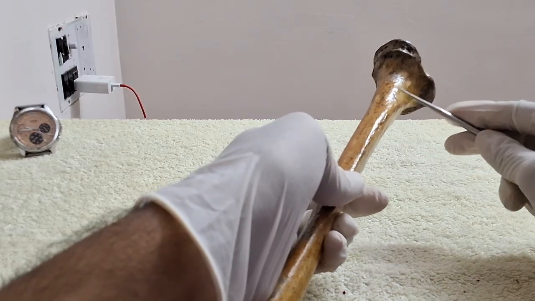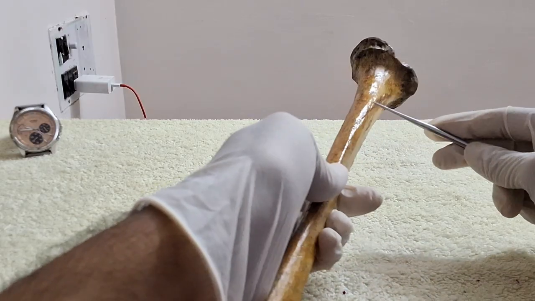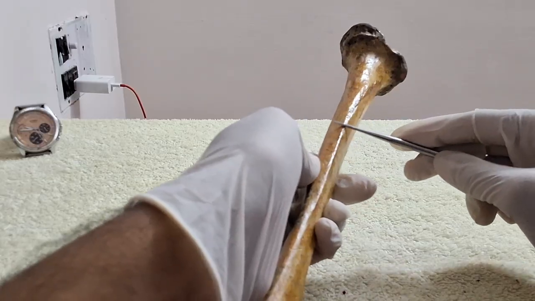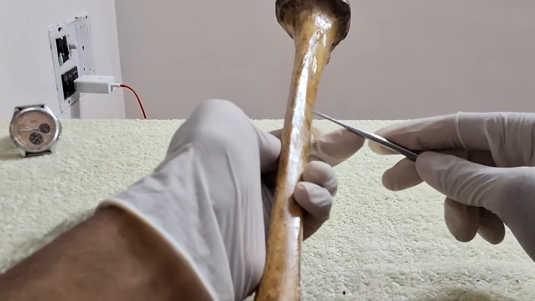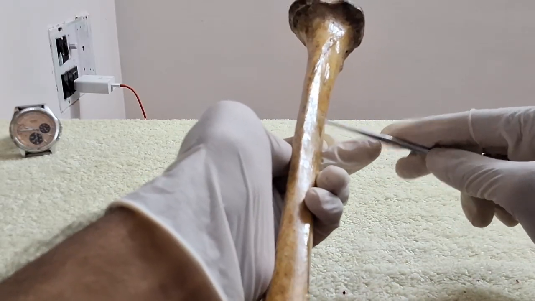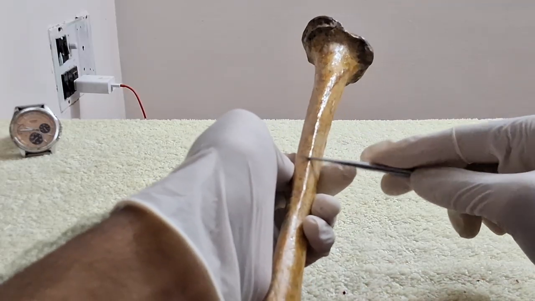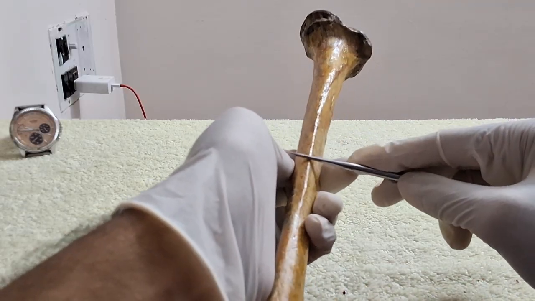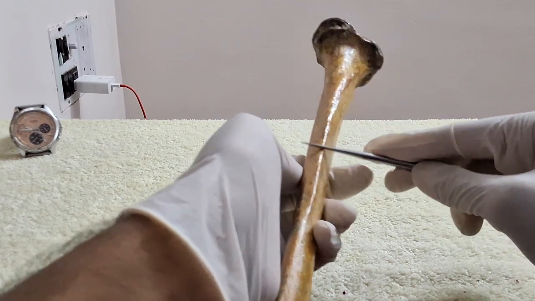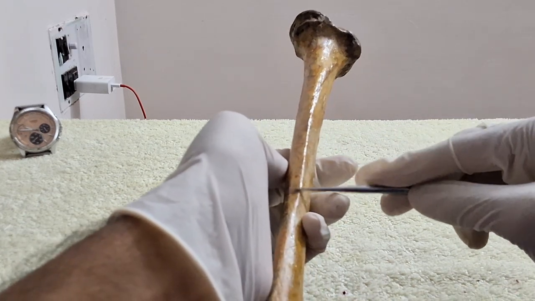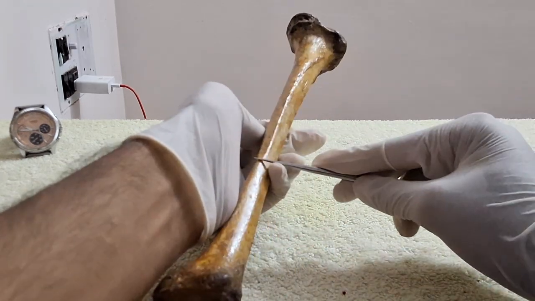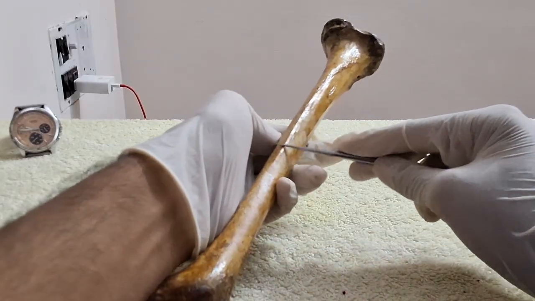Below the soleus line, just behind here, is the origin of the tibialis posterior, and here you can see the origin of the flexor digitorum longus.